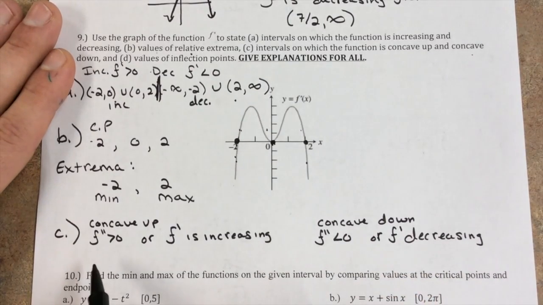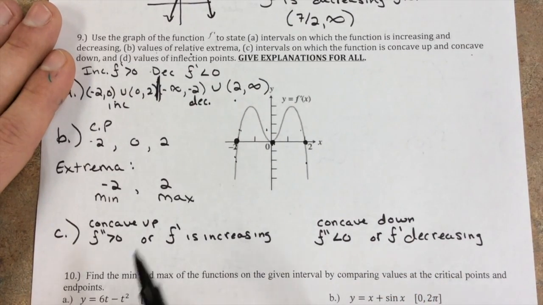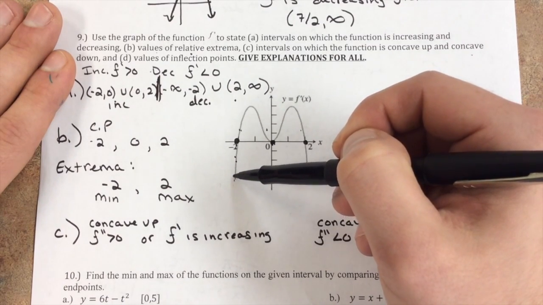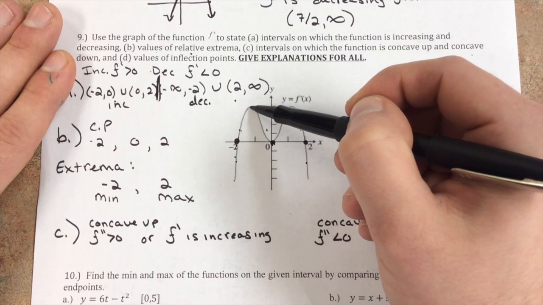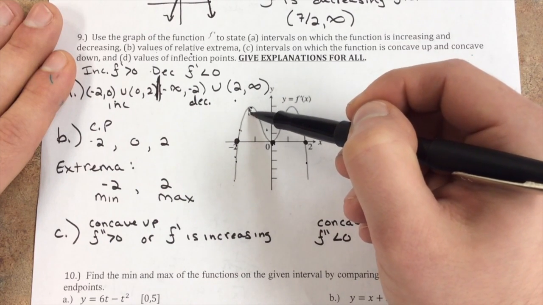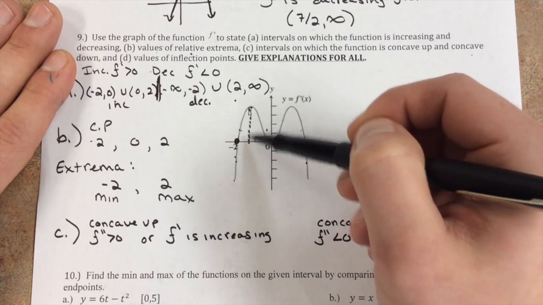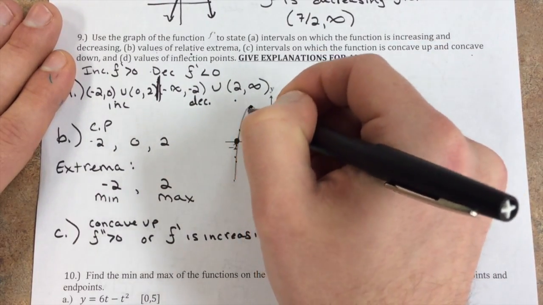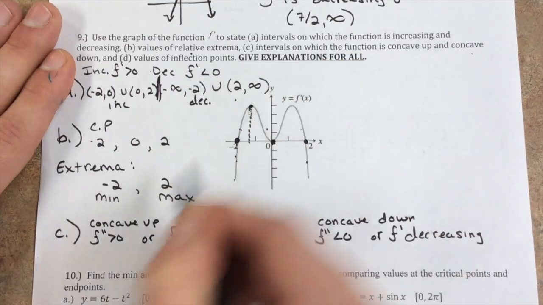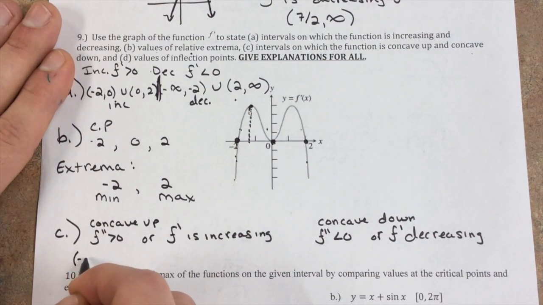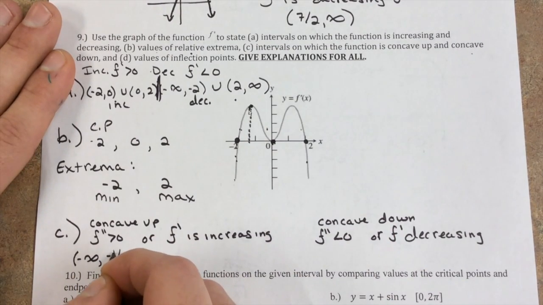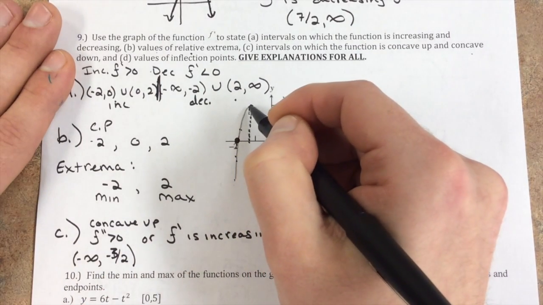So let's look at here for concave up. Where am I increasing? If I'm going from negative infinity all the way up to this point, let's say that's negative 1.5. All the way up to this max, I'm increasing, and then I change. So from negative infinity to negative 3/2, I'm increasing.